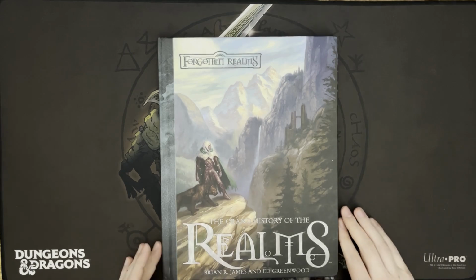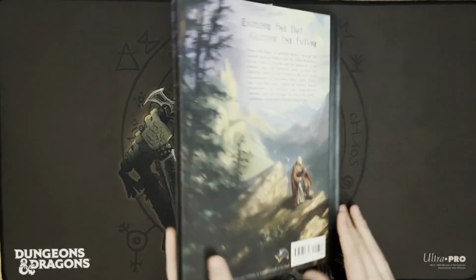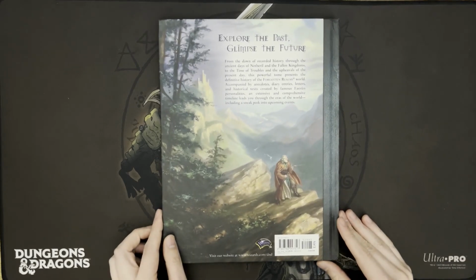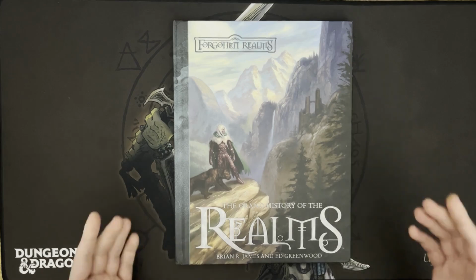This book is called The Grand History of the Realms, and it was released in 2007 as a hardcover book for 3.5th edition. It was one of the last 3.5 books released, if not the last.